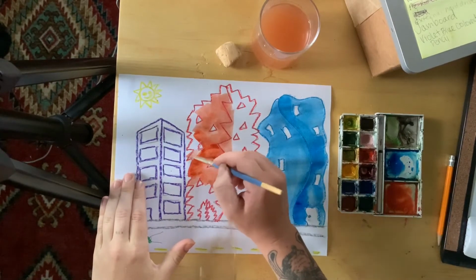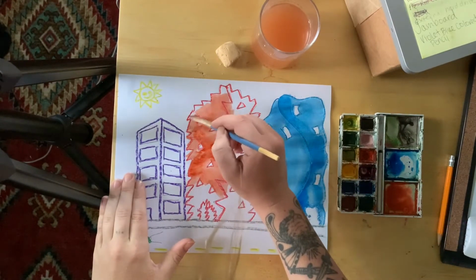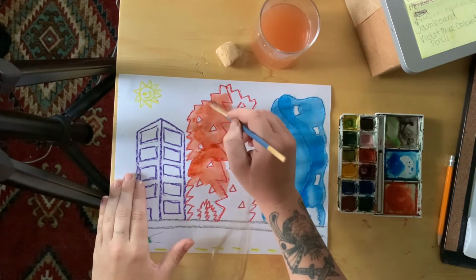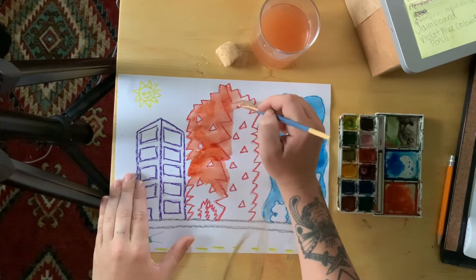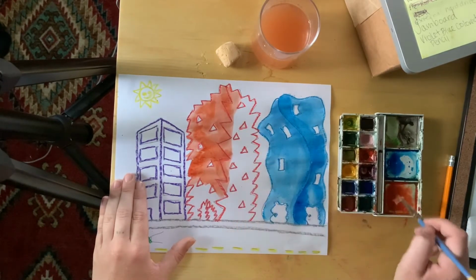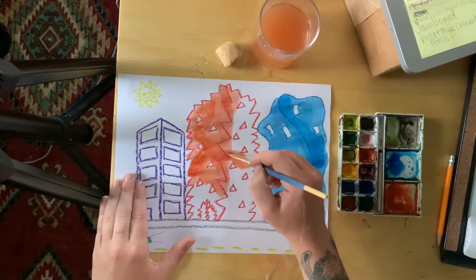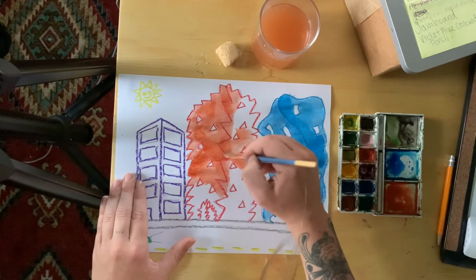So I'm gonna keep on painting. Zigzag is really tricky to paint because there's all these little corner spaces. So make sure that you're trying your hardest to stay clean and be patient and work slowly and stay in the lines. I just went out of the lines. I'm gonna keep persisting through.